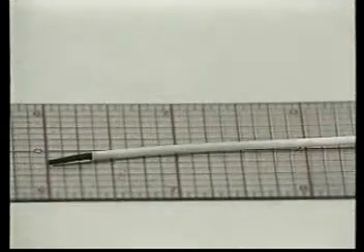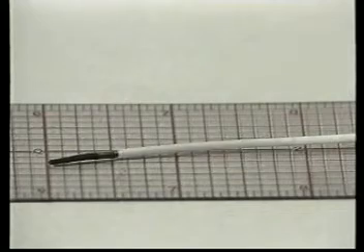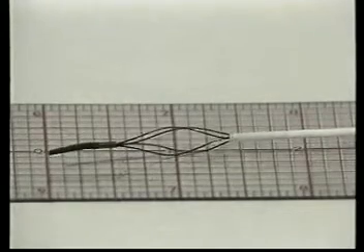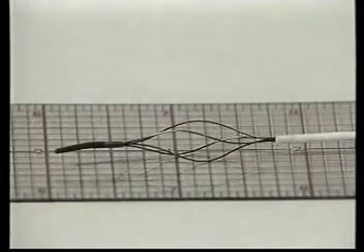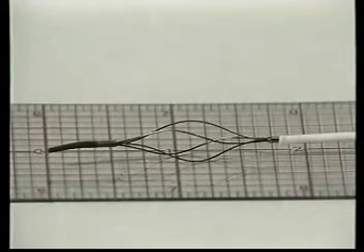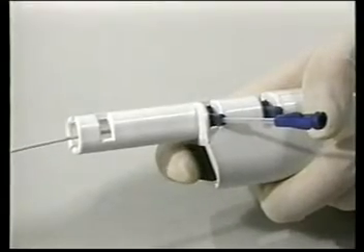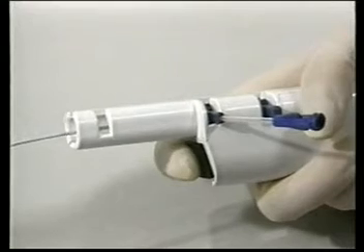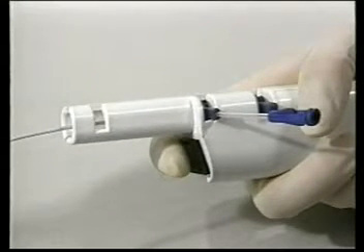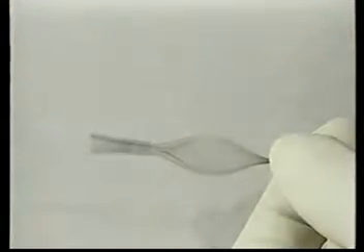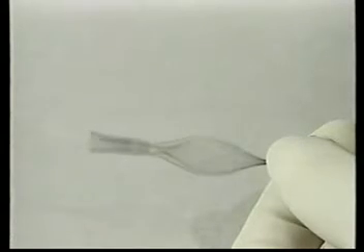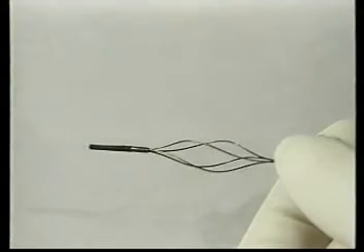Note that as the outer sheath is pulled back, the basket remains stationary while being deployed. With the fragmentation basket in the deployed position, depress the on-off switch. The fragmentation basket should spin while the switch is depressed. Spinning should stop as soon as the switch is released.